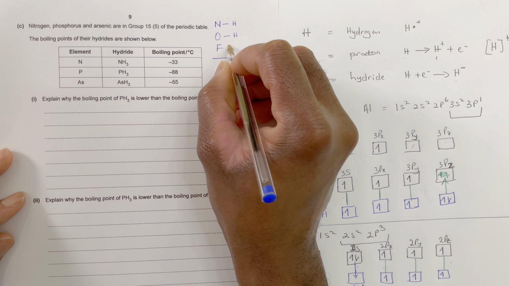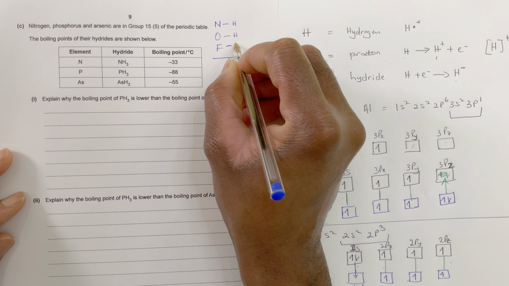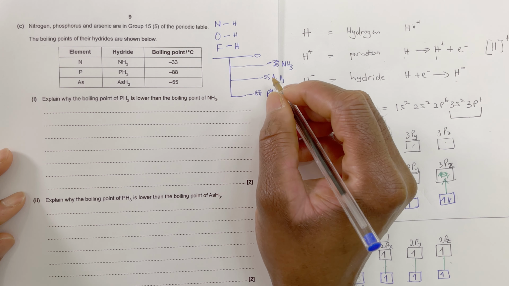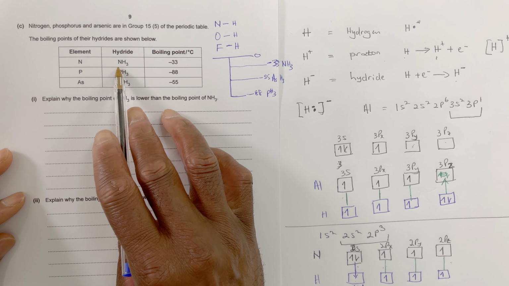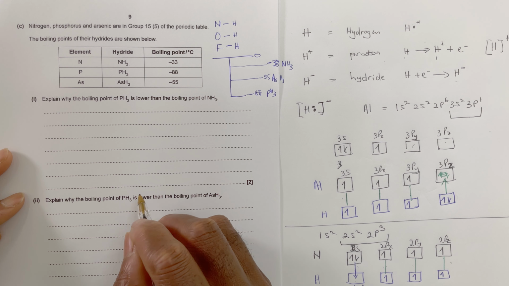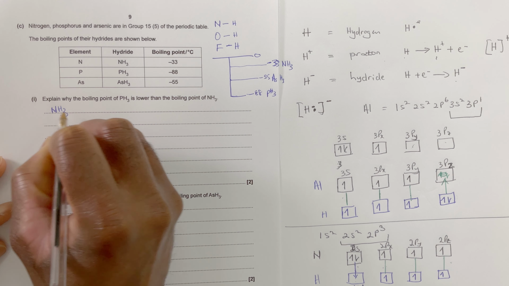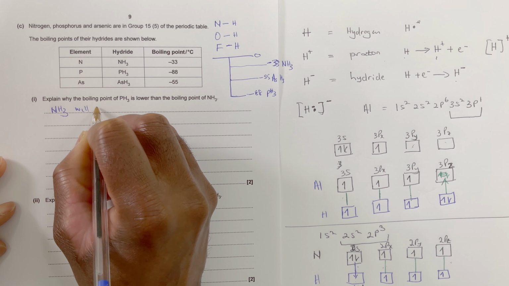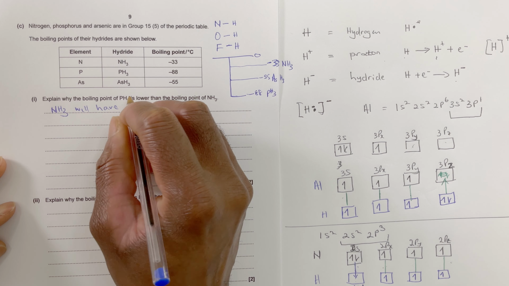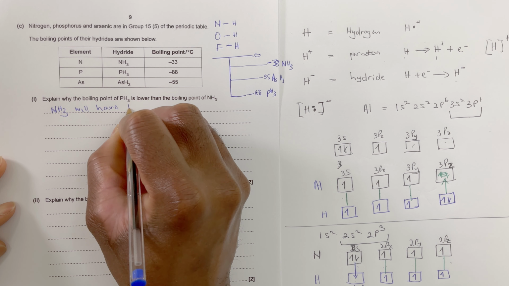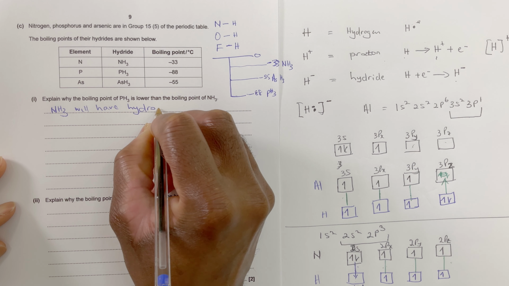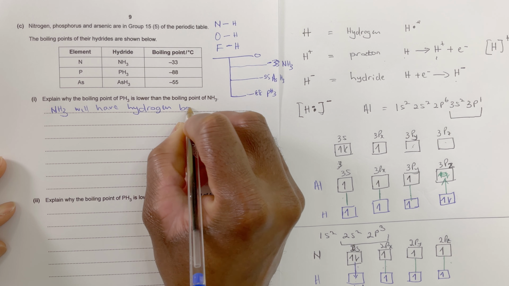Between fluorine and hydrogen will make it form hydrogen bonding. So the key part for NH3 is the hydrogen bonding. NH3 will form hydrogen bonding.